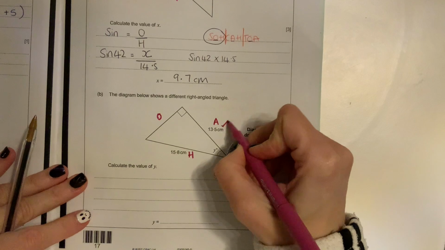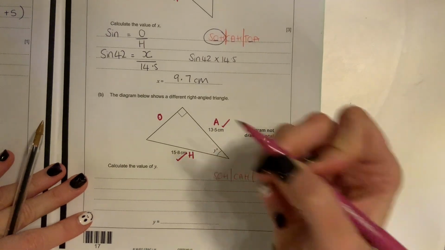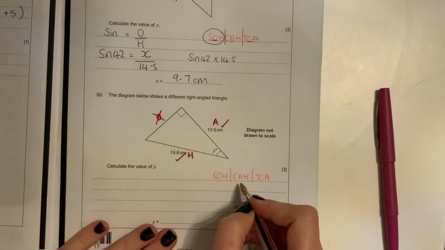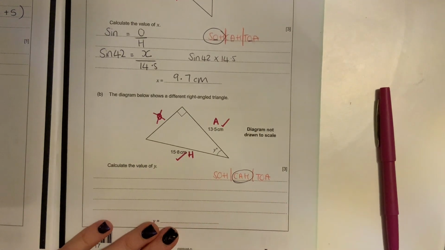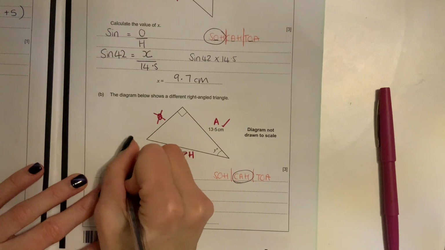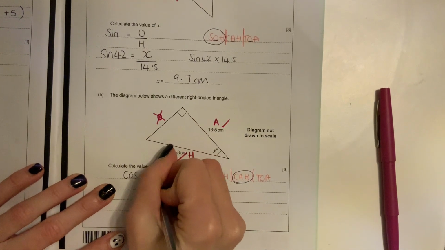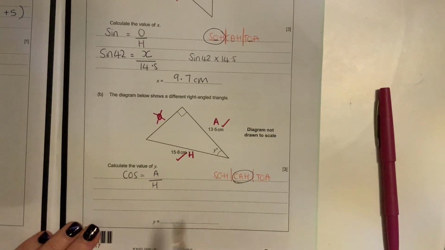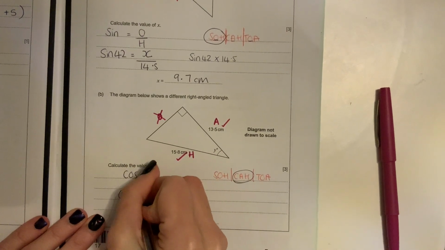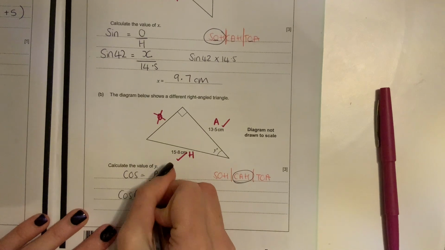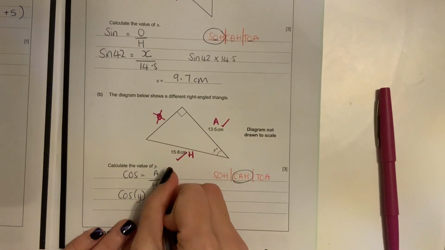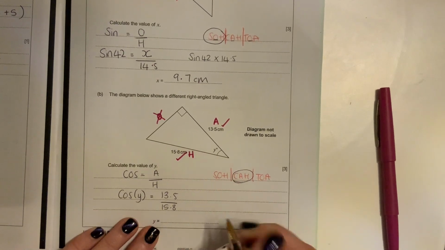Right, I need the A, it's got a length. I need the H, it's got a length. So I don't need the O. So I'm working with A and H. The only bit that's got A and H in it is CAH. So cos equals A over H. Cos goes with the size of the angle, and that's the bit we don't know. So cos y equals A, which is 13.5, divided by 15.8.